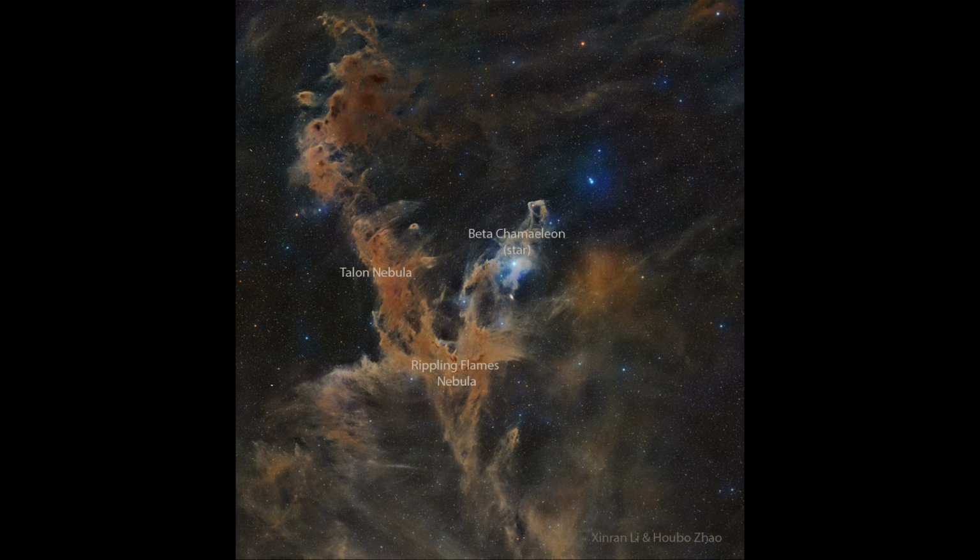Now, very distinctly different there is the very bright color of the blue star known as Beta Chamaeleon, and that is a relatively hot star. We can tell that by the color. The hot blue stars are giving off more short wavelengths of light and therefore will appear blue in color to our eyes. They're giving off a lot more blue light, which is a shorter wavelength than the longer wavelength red light.